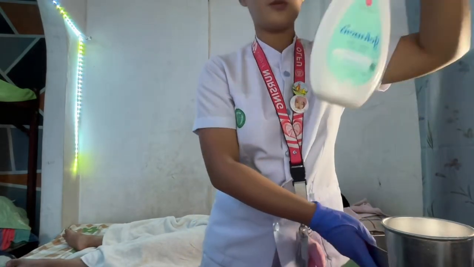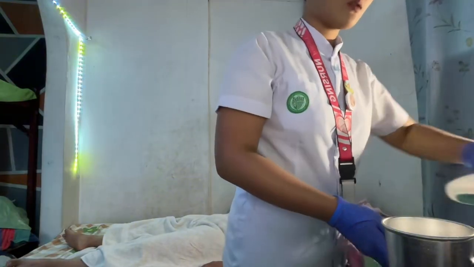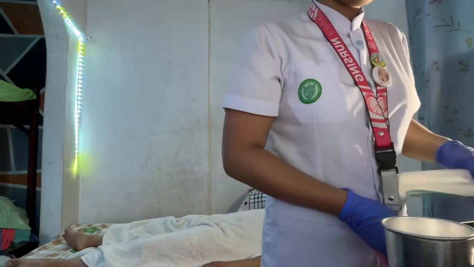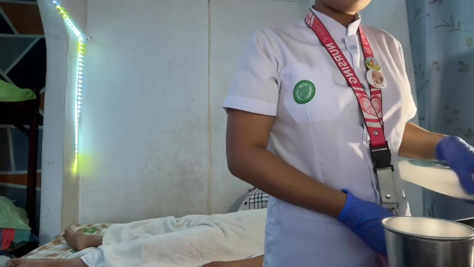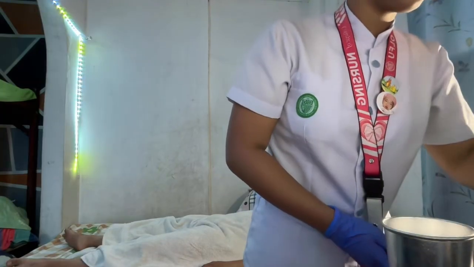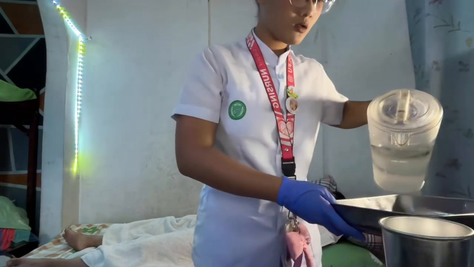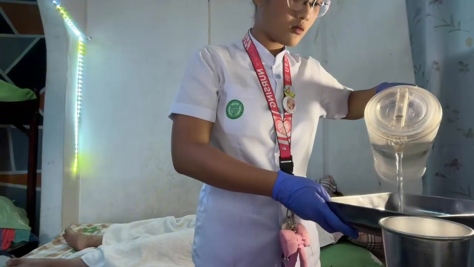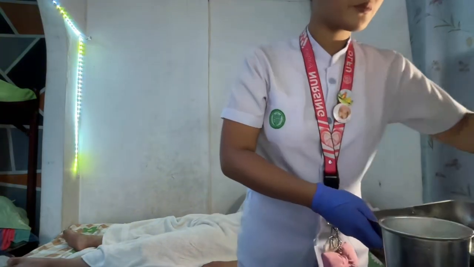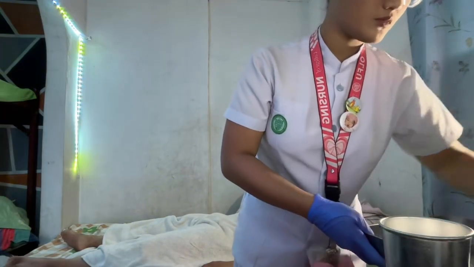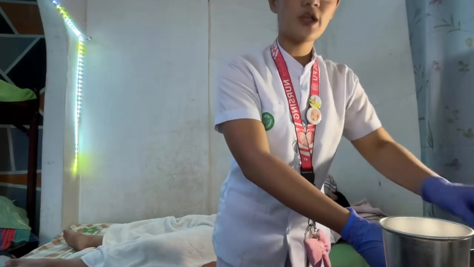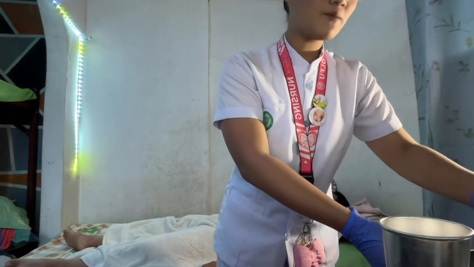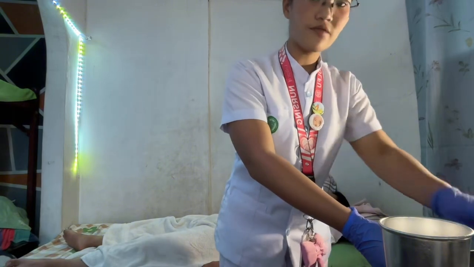Okay, so the shampoo is right here. Okay, going to put some water. Okay, and with that, I am going to check the temperature, of course, to ensure the patient's comfort.